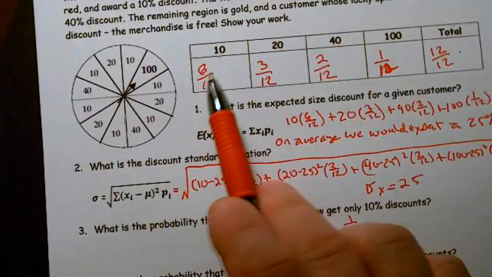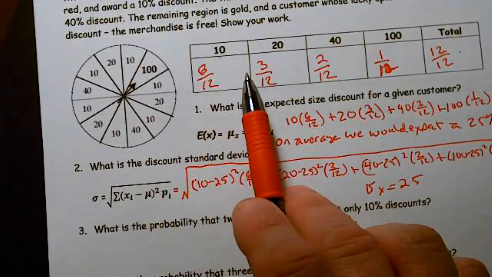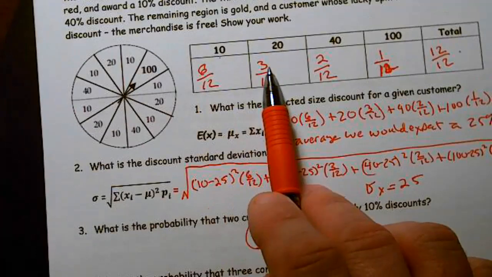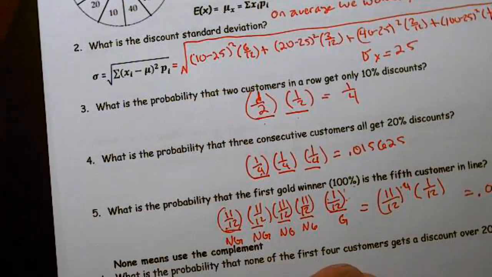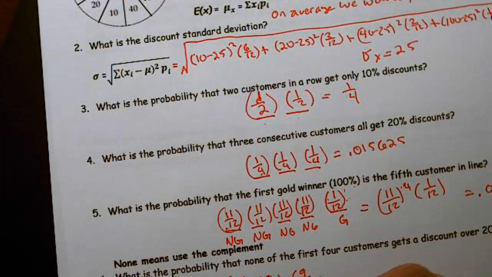So none getting over that would mean that, in this case, we're looking at 6/12 and 3/12, which is 9/12. Because they can get up to it, but they can't include it. And in other words, it probably would have been a lot easier if I would have just gone 3/4 to the 4th power.